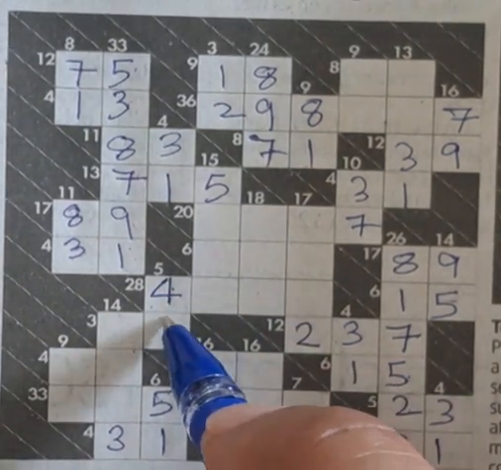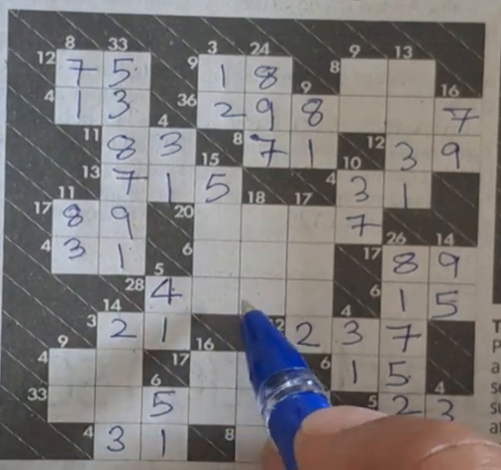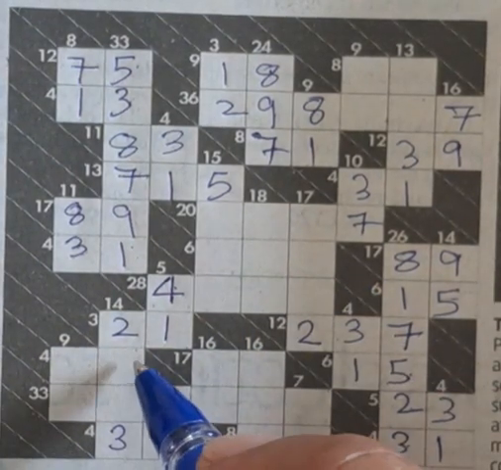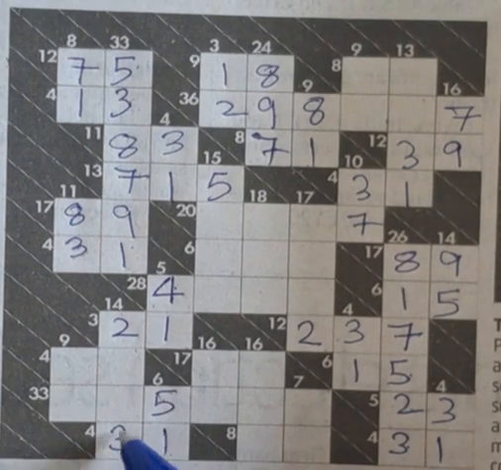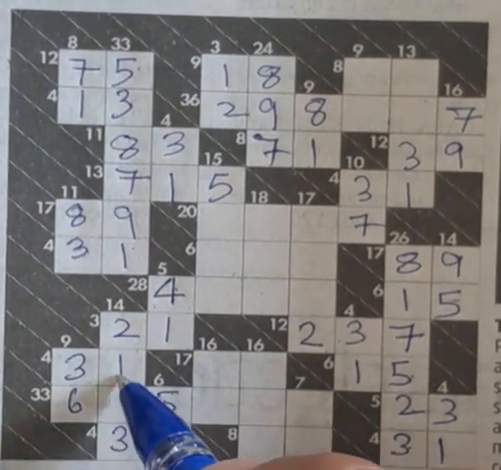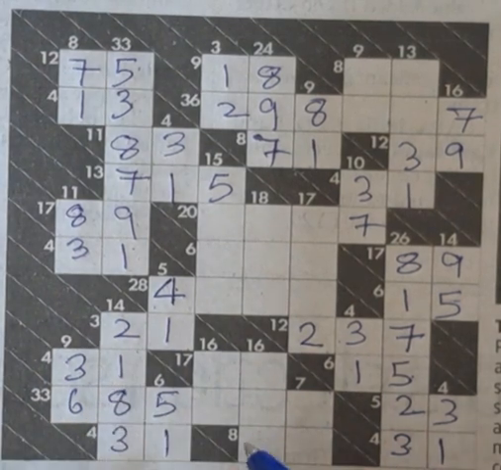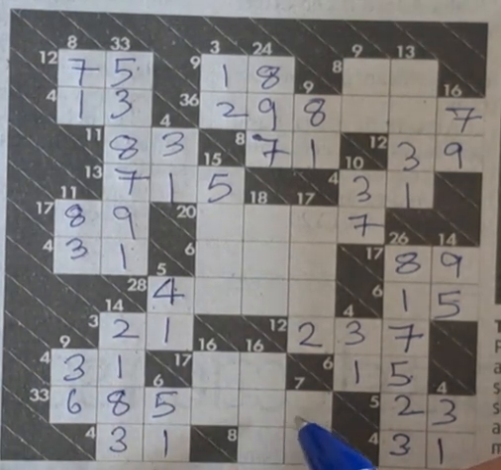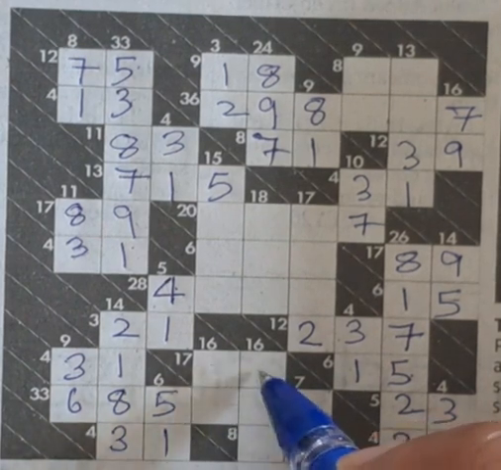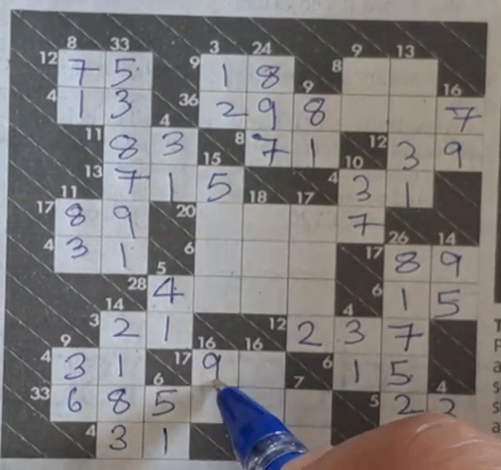9, 8, 7 cannot be here. 1, 2. 9, 8, 7 will be here. And since 3 is here and this is 4, it has to be 1, 3, 6. 1, 2, 3, 6 plus 8, 14. Again, this is 9, 7. 17 is made up of 9, 8, which means that 9 has to be here.